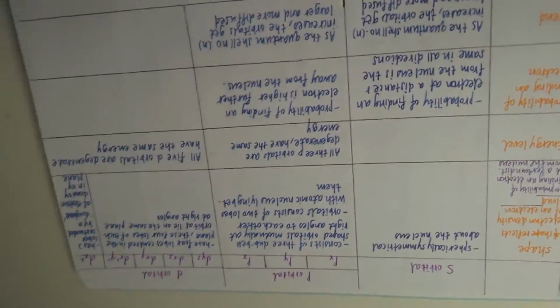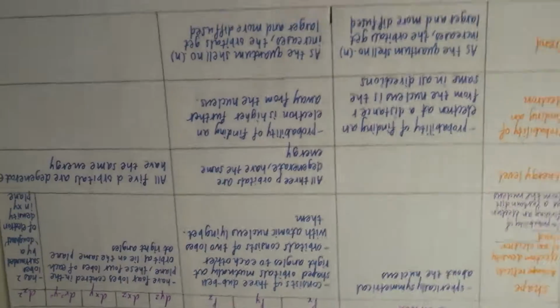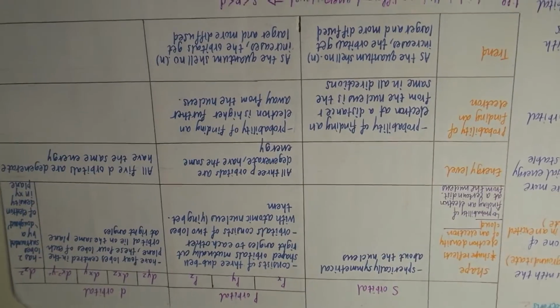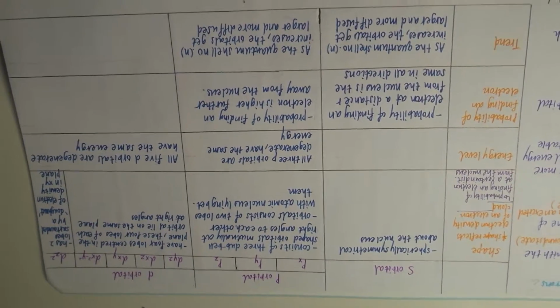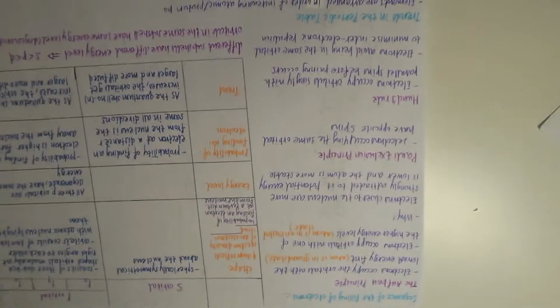This is basically a table that I've made to make the differences more clear. But since I explained it to you just now, it's a bit redundant.